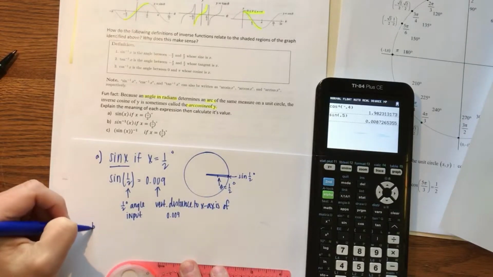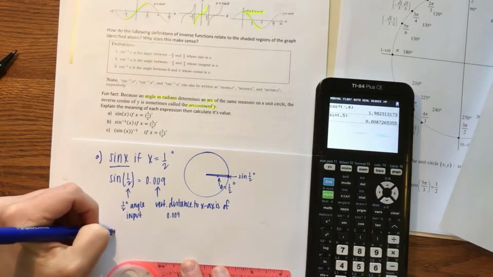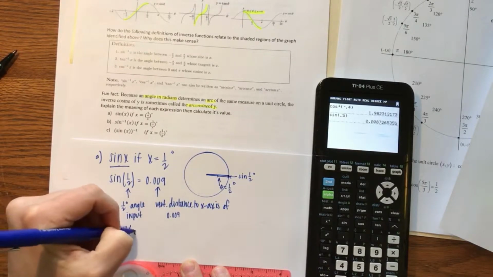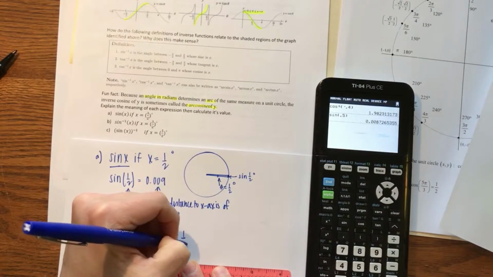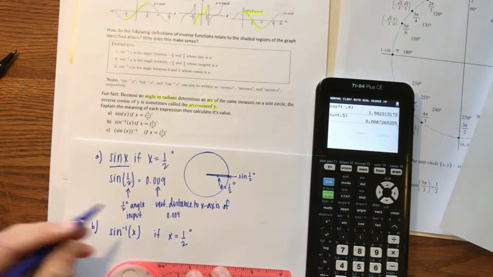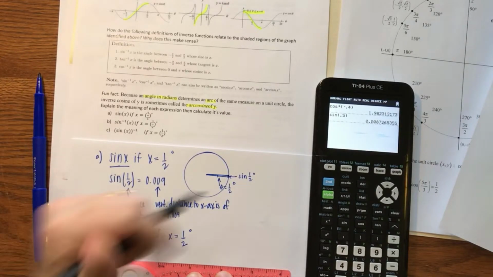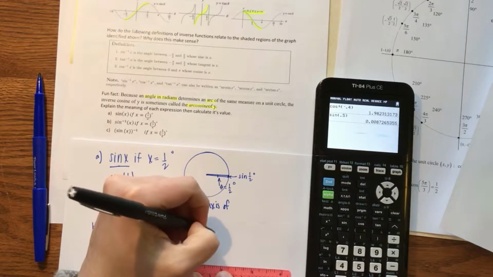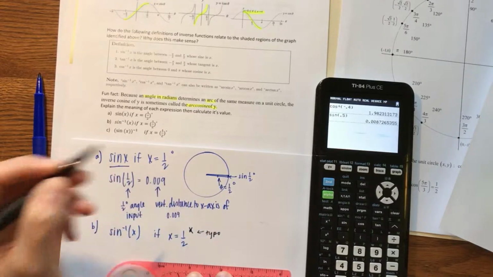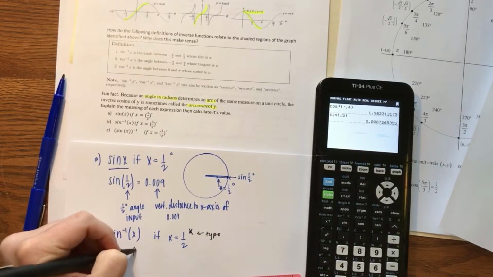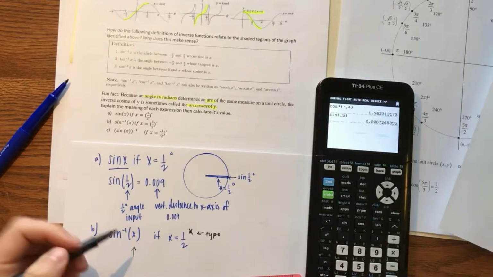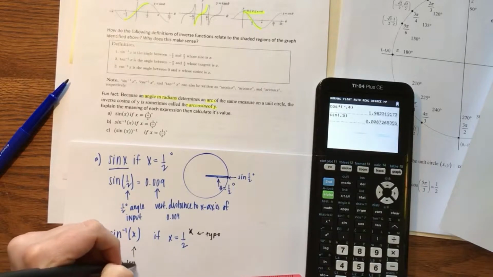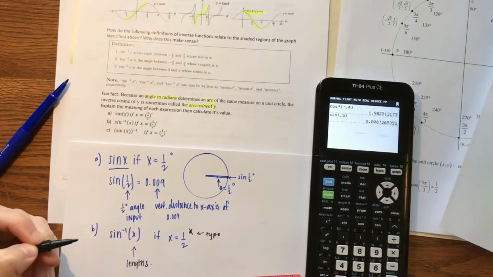What about part B? In part B, it says sine inverse of x if x equals 1/2. And should it be a degree? It shouldn't. That's a typo. So let's fix that. Because we know that the inputs for sine of theta are lengths, right?